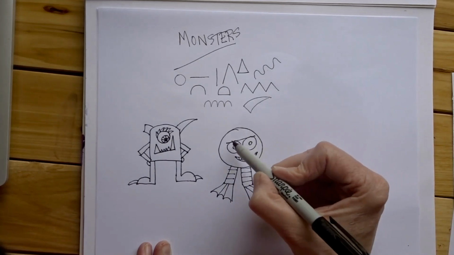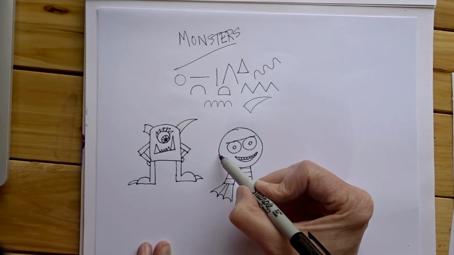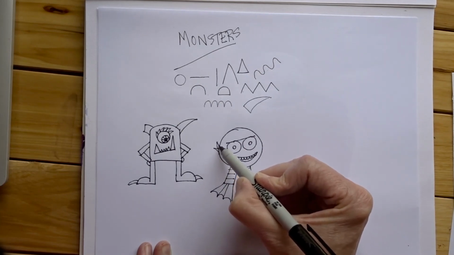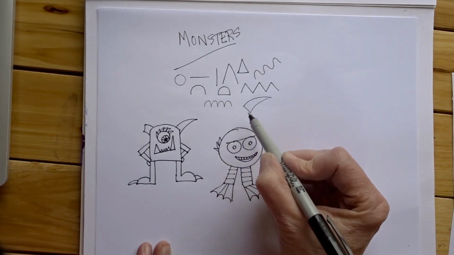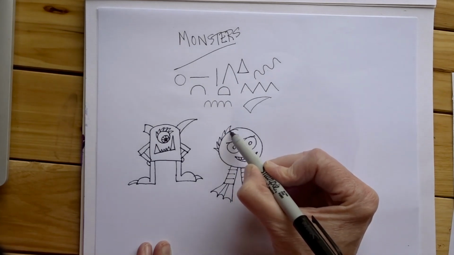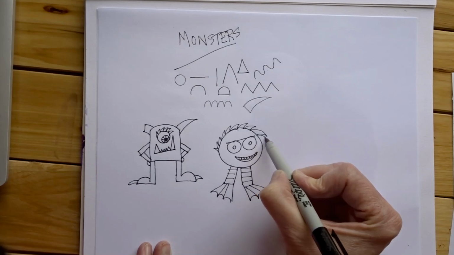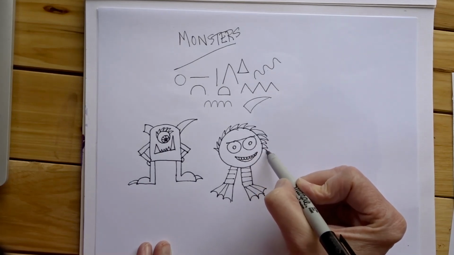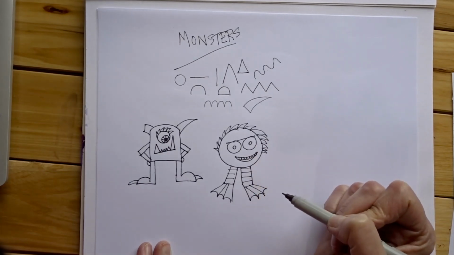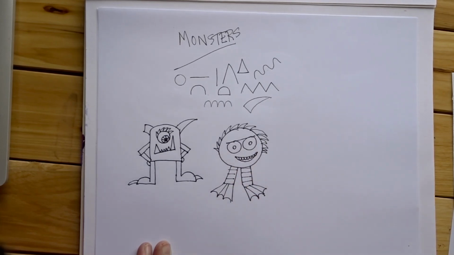He needs some hair. Do you think? I think hair would be fun with him. So you could make him look furry. Now I'm doing this shape. Right? That's a little better. And some of them could be long, right? And you could go short. Just a whole bunch of those shapes. So there's another monster. Let's see, what else?